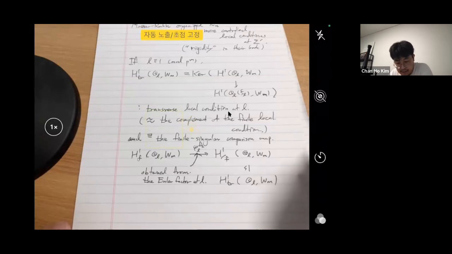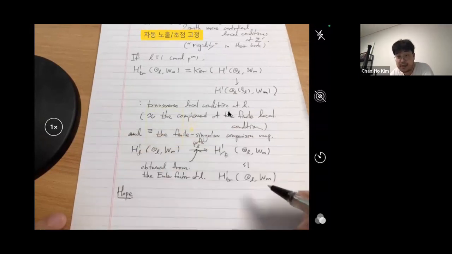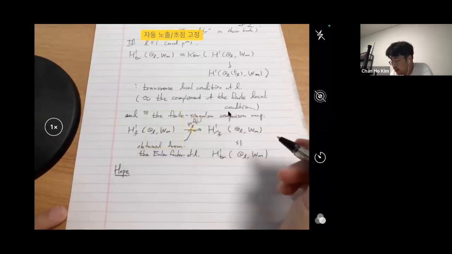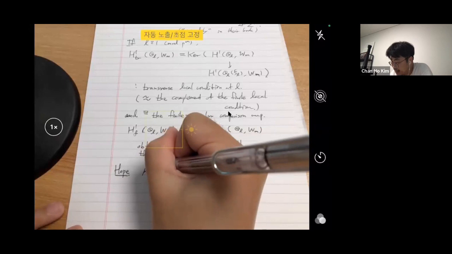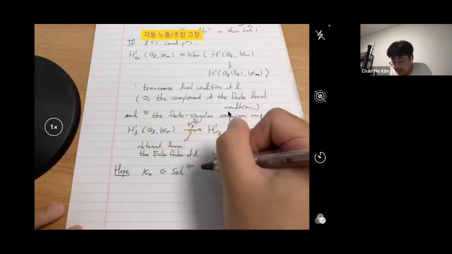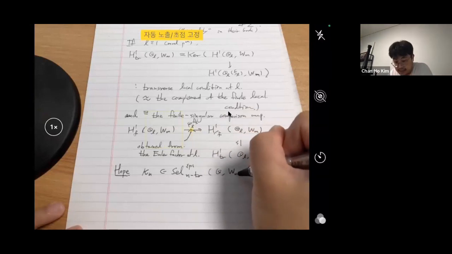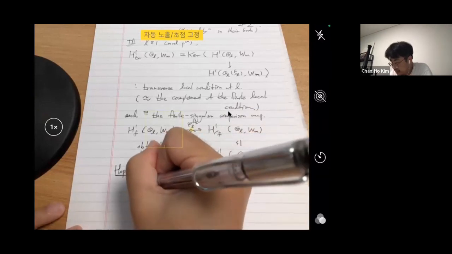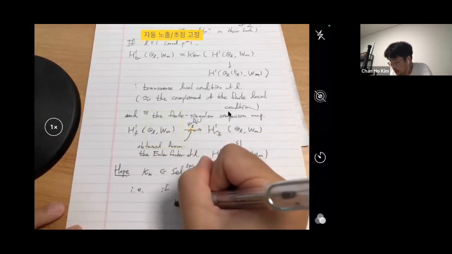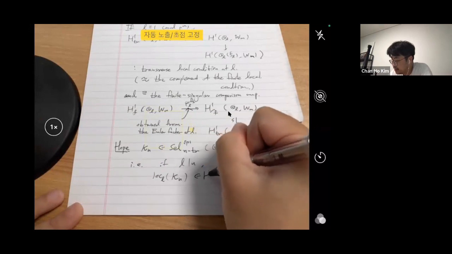And okay, what we hope is the construction of the following classes. We want our kappa n to lie in the P-relaxed, N-transverse Selmer group, which means that if L divides N, then if I take the localization at L, it lies in the transverse part.